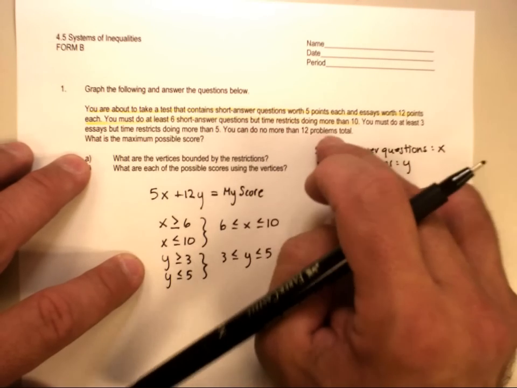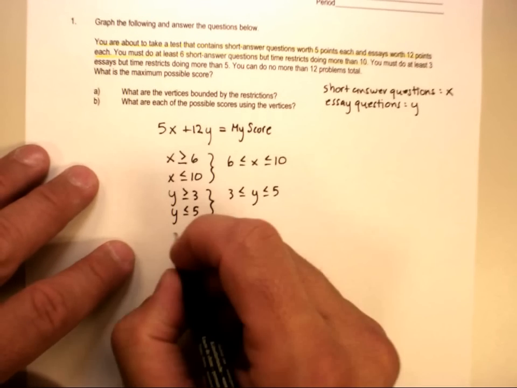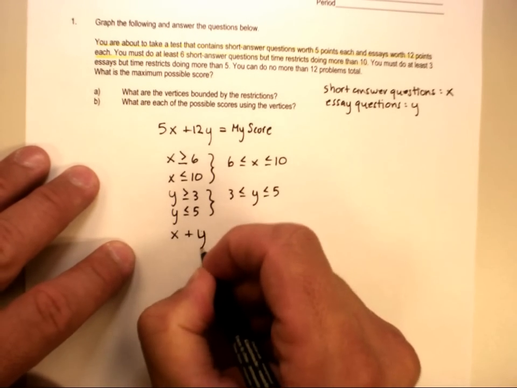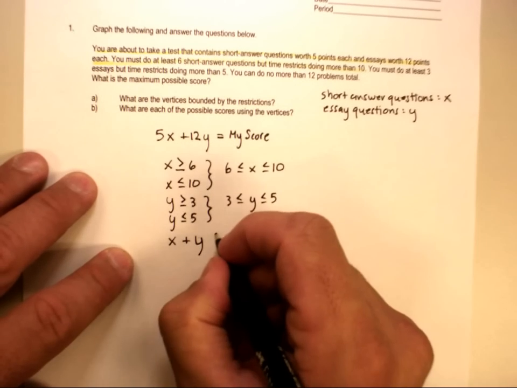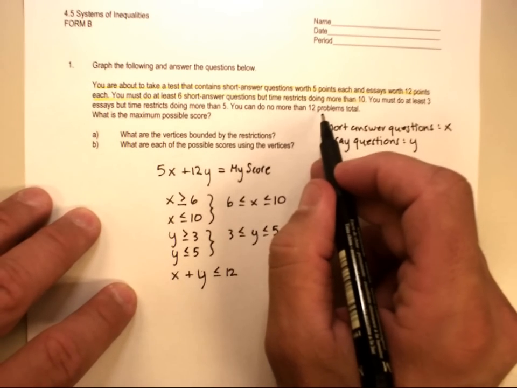You can do no more than 12 problems total. So, last inequality, x plus y has to be less than or equal to 12, because I can only go up to 12 and no further.